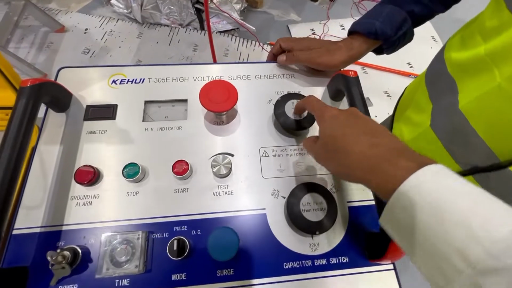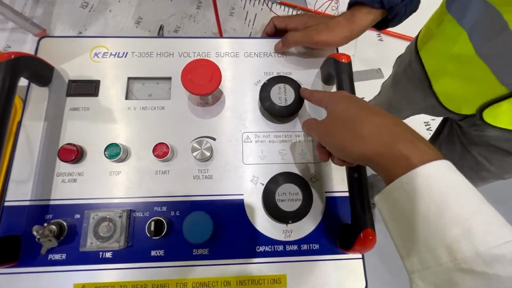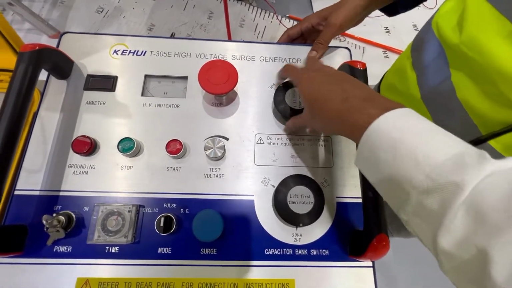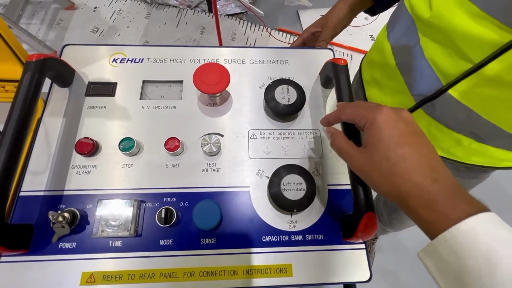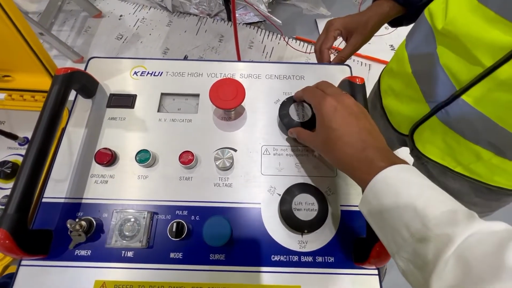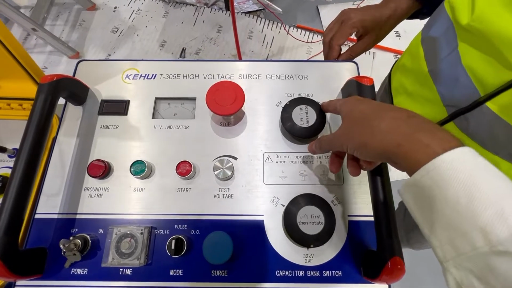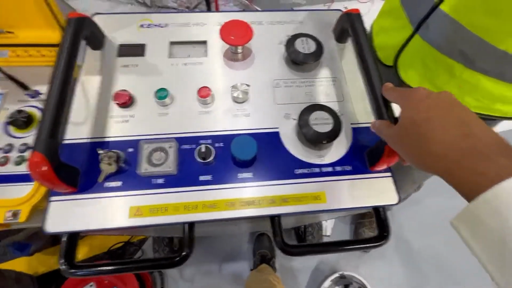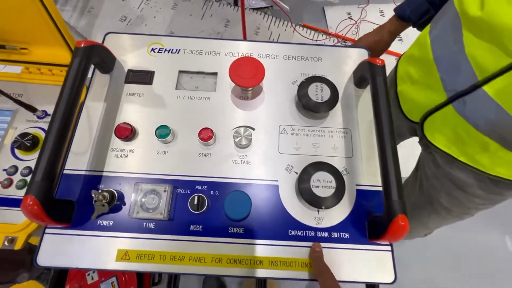You have a test method, a SIM method and an ICM method over here. You can select this switch in different modes during testing. Normally we use the SIM method for fault location, and then for pinpointing we use the ICM method, which is more powerful and gives more acoustic sound.